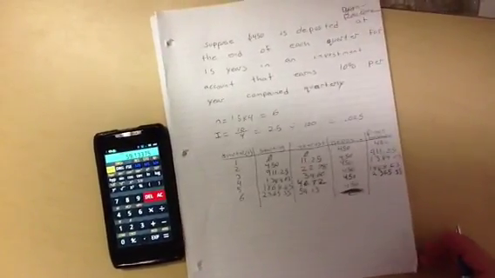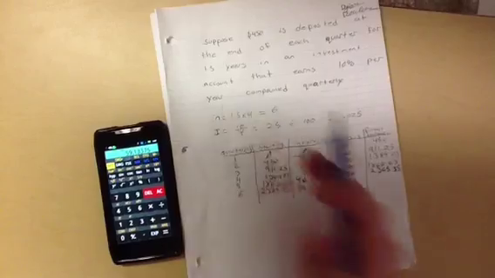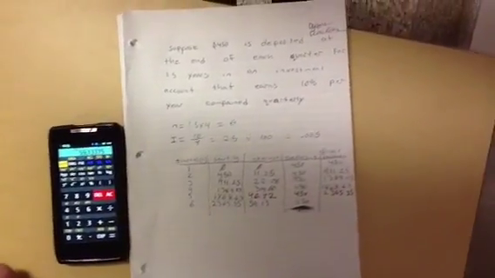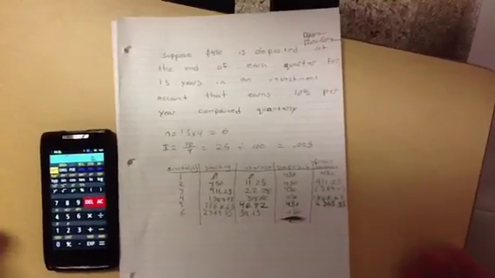But that one says 375 at the very end. Where? On your calculator. You only use up to 2 decimal places. Oh. Yeah. Alright? So you have that.